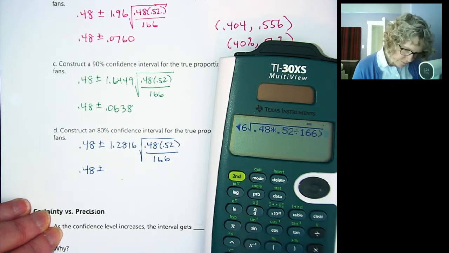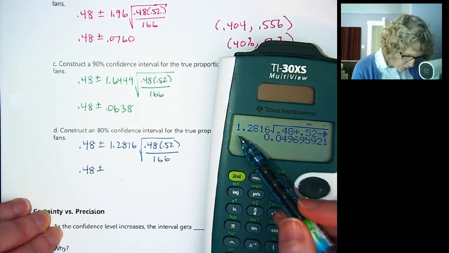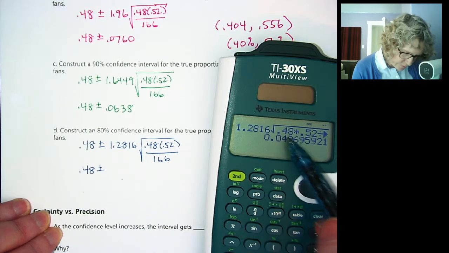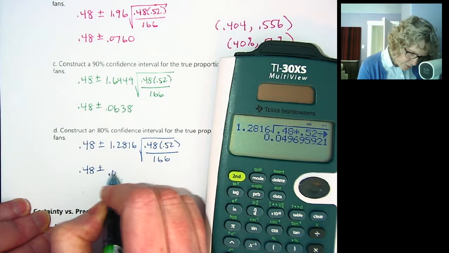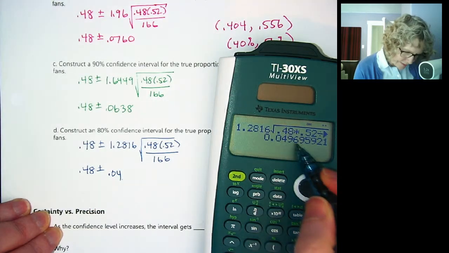Oh, I don't need a parenthesis there because I didn't open a parenthesis. 1.2816. Okay. 0.0497.